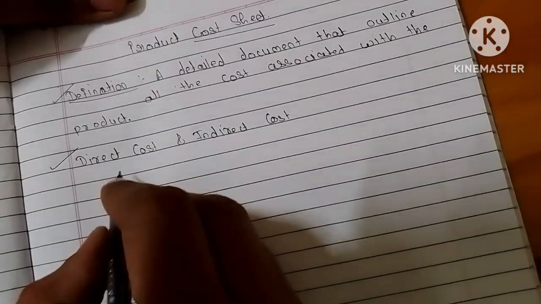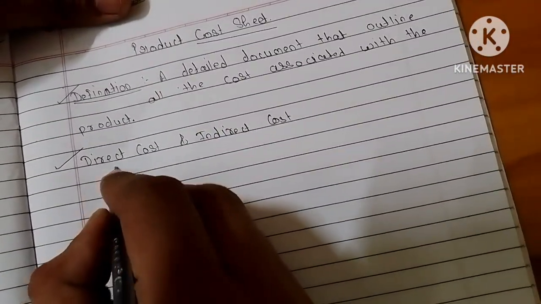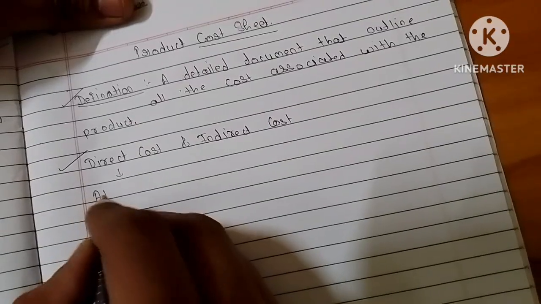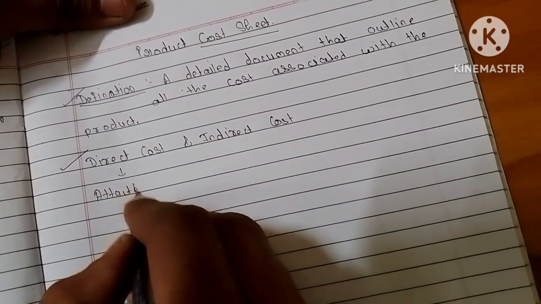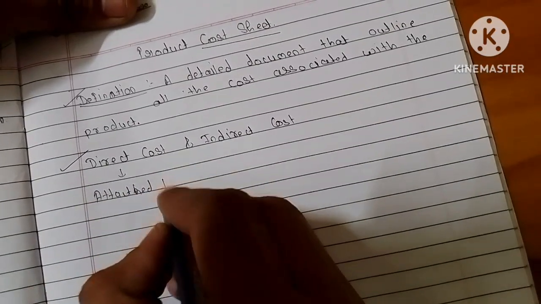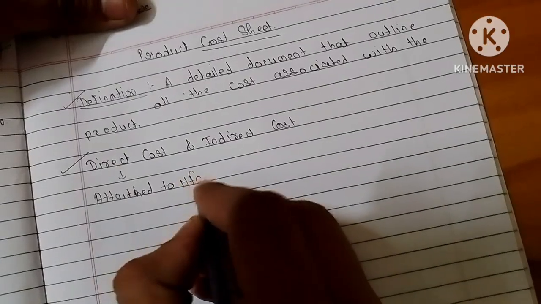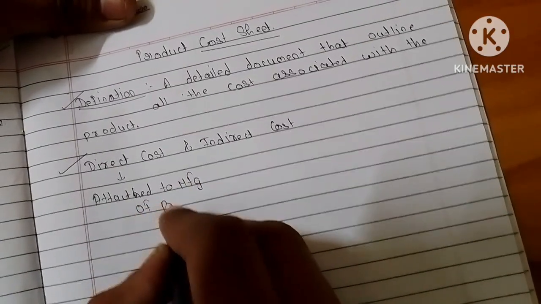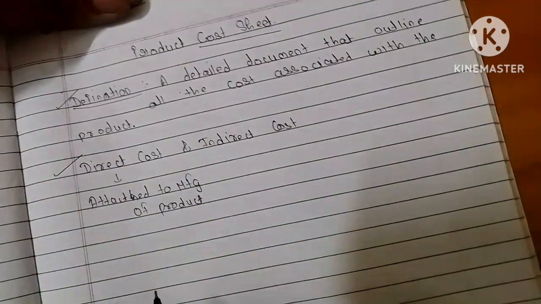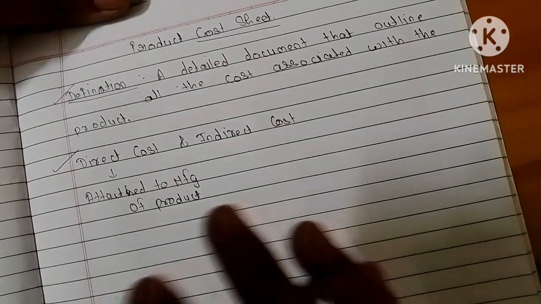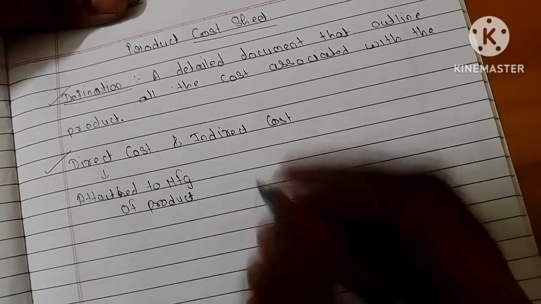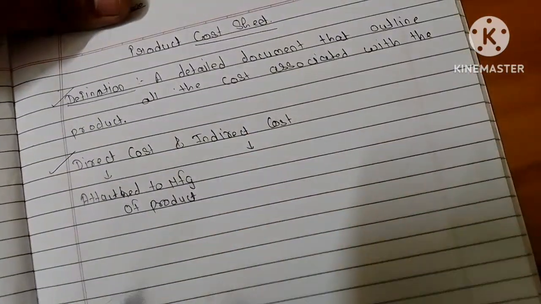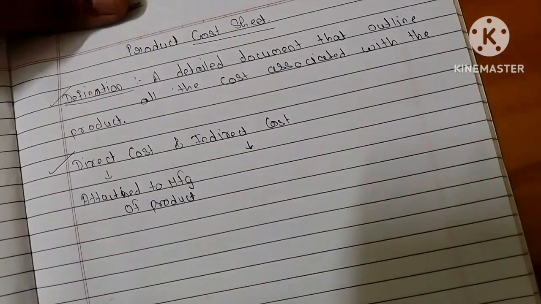The direct cost is directly attached to the manufacturing of the product. I would suggest you to increase the speed of the video to 1.5x so that you'll manage the things.